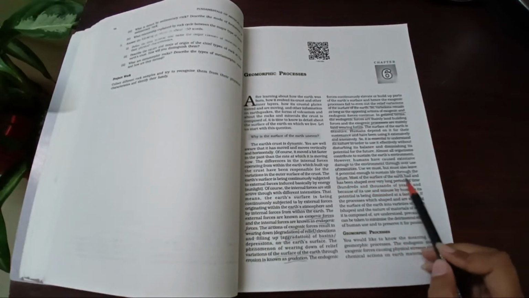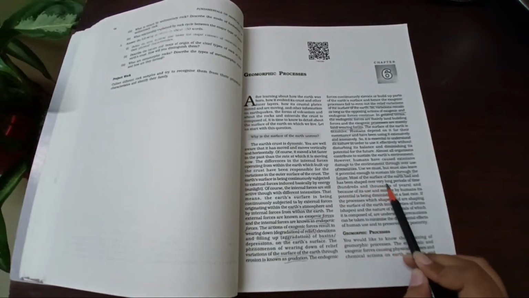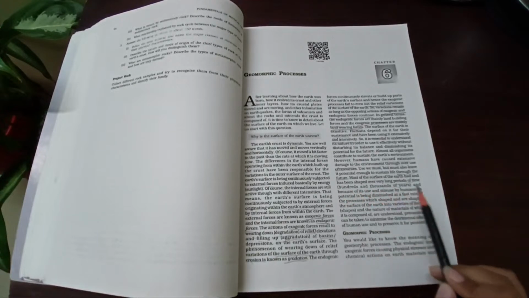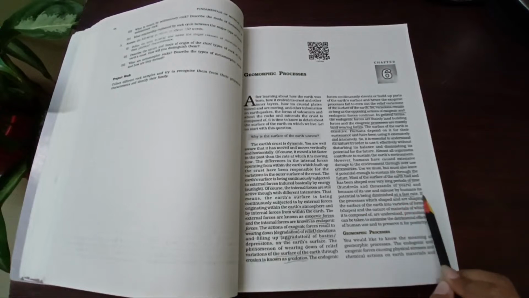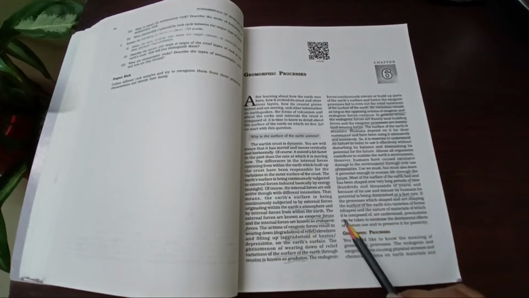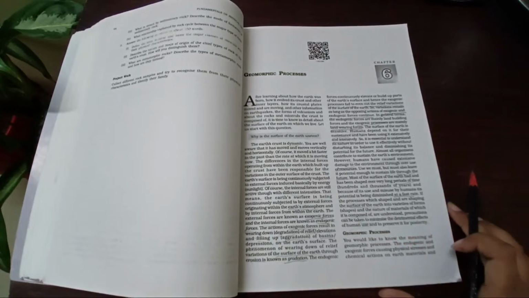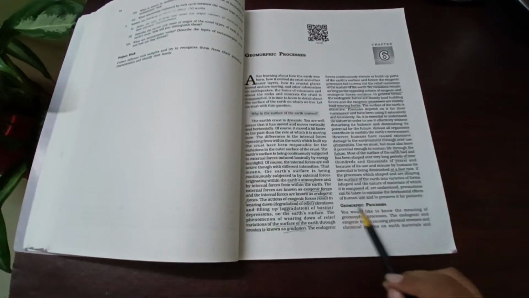Most of the surface of the Earth had and has been shaped over very long periods of time, hundreds and thousands of years. And because of its use and misuse by humans, its potential is being diminished at a fast rate. If the processes that shaped and are shaping the surface of the Earth into varieties of forms, shapes, and the nature of material of which it is composed are understood, precautions can be taken to minimize the detrimental effects of human use and to preserve it for posterity.